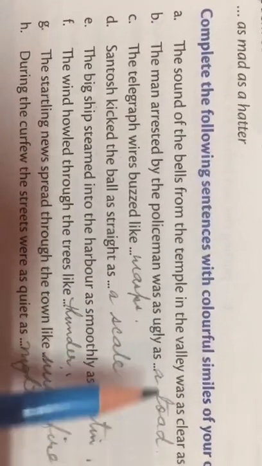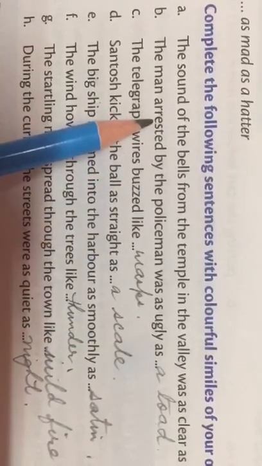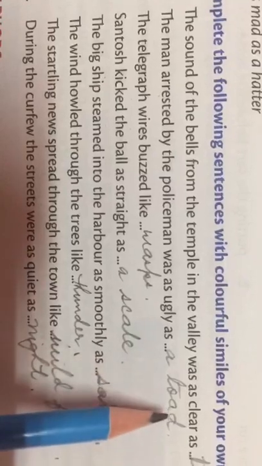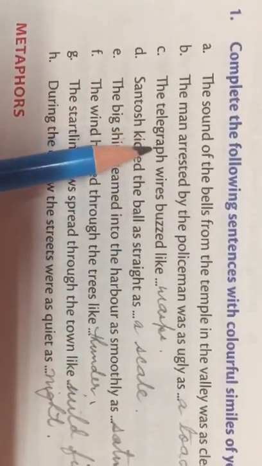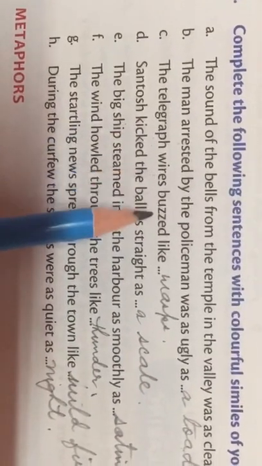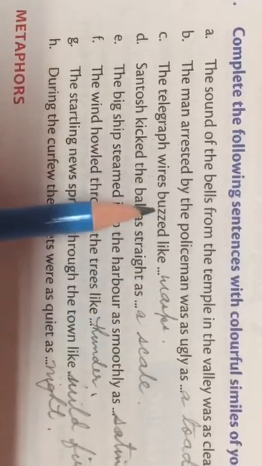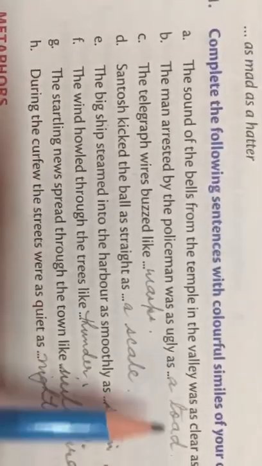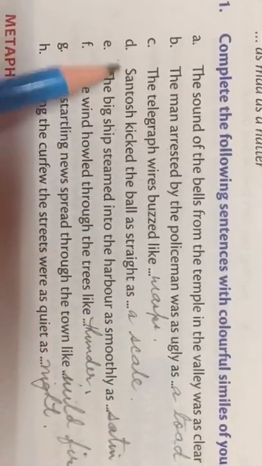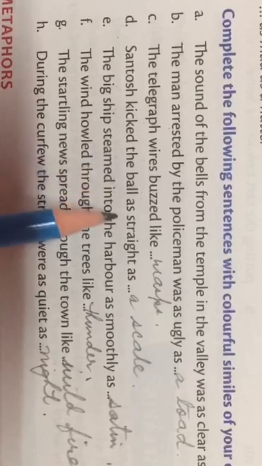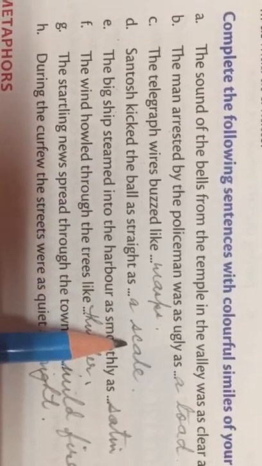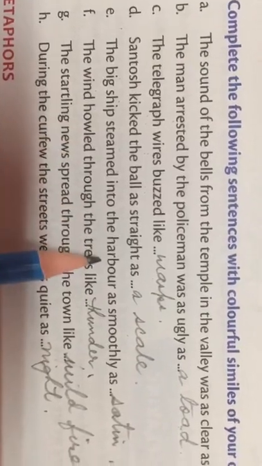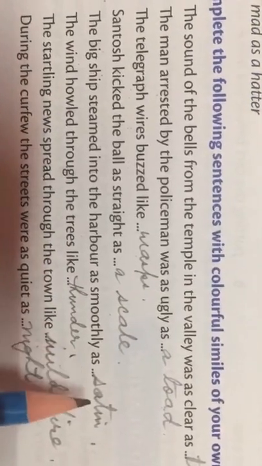So here, the ugliness of this man who was arrested by the policeman is compared to the ugliness of a toad. The telegraph wires buzzed like wasps. So the buzzing of the telegraph wires is compared to the buzzing of wasps. D. Santosh kicked the ball as straight as a scale. The big ship steamed into the harbour as smoothly as satin.